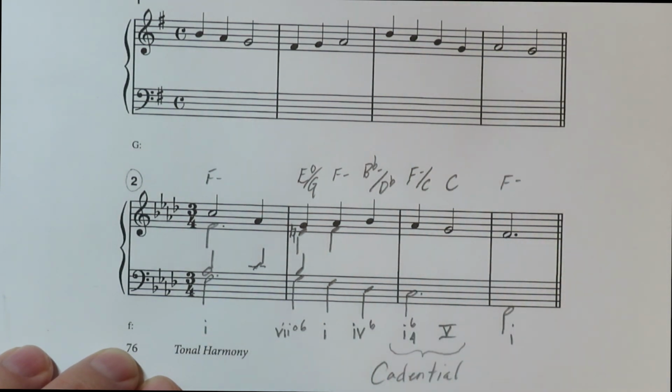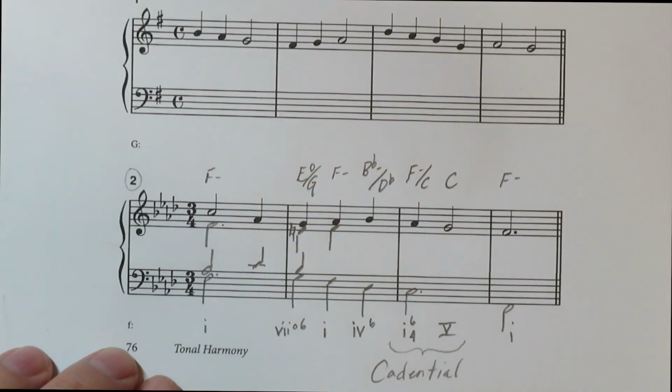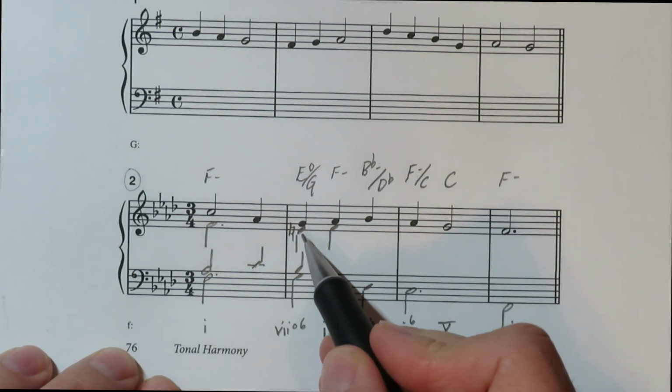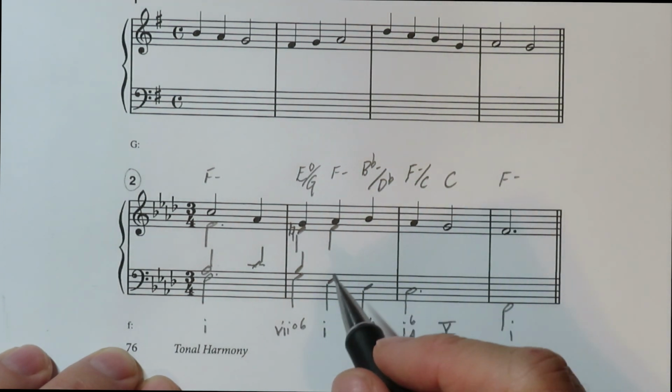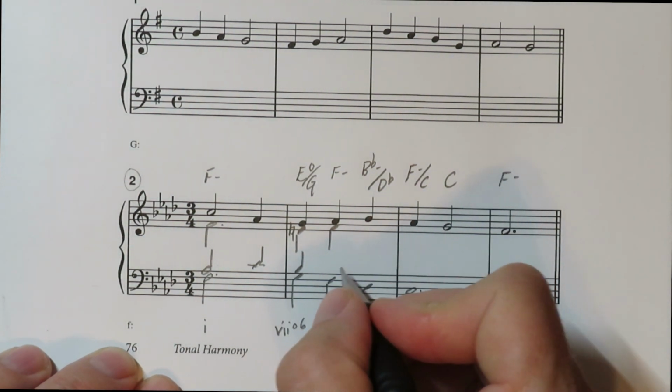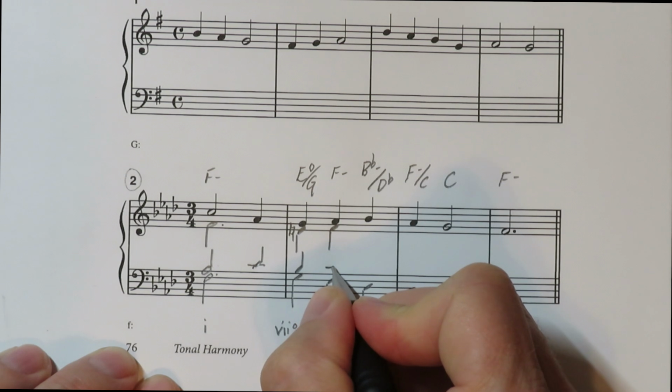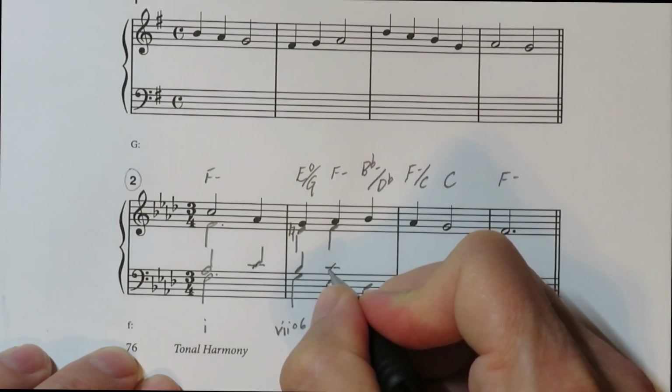You have the raised leading tone in the harmonic minor scale. Half step away from the tonic. Now, we just need the fifth of our chord, so the B flat can move right up to C.